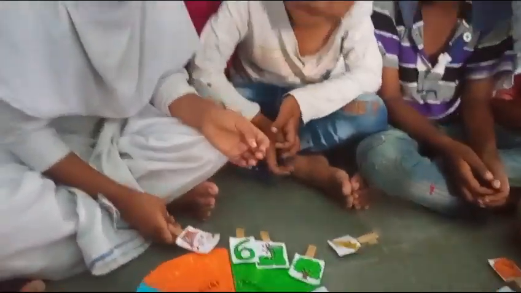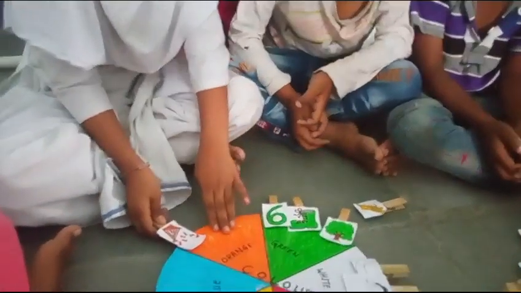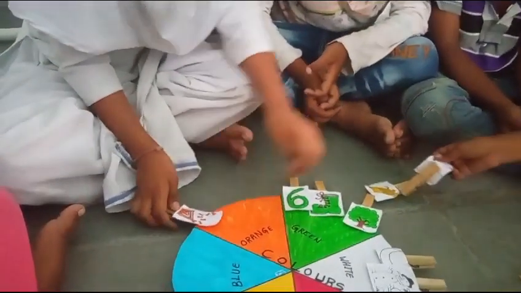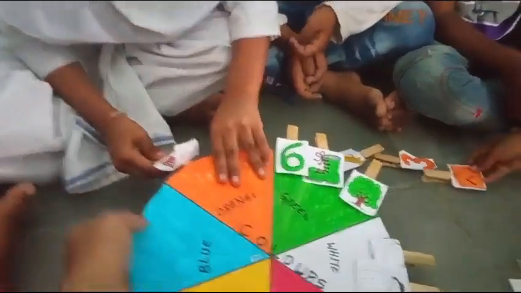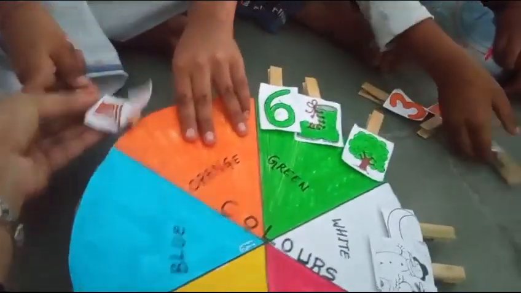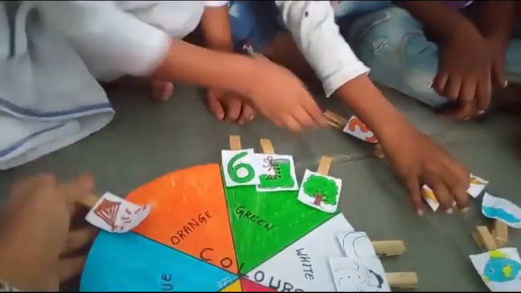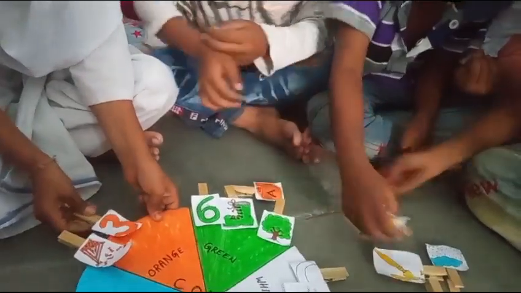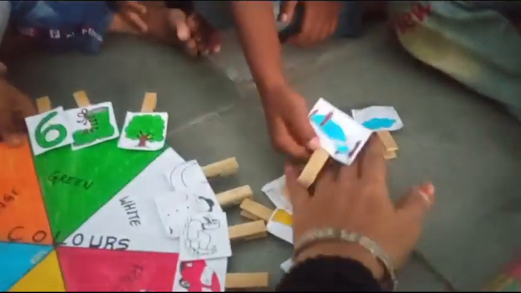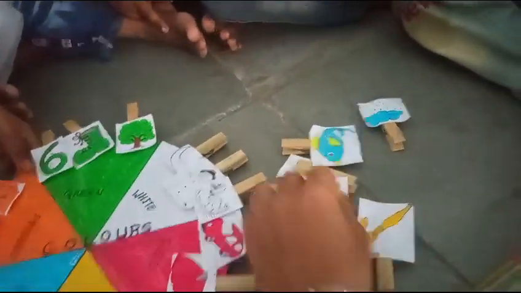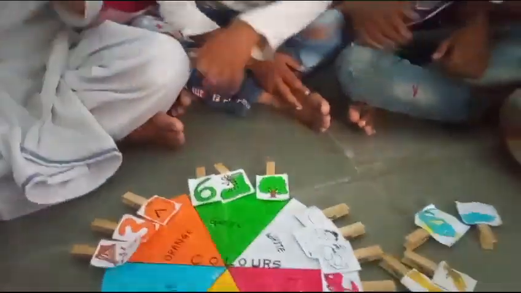Next, Sumaya. Where is orange? Orange color. Put it on top. She will do it. What color is this? Orange.